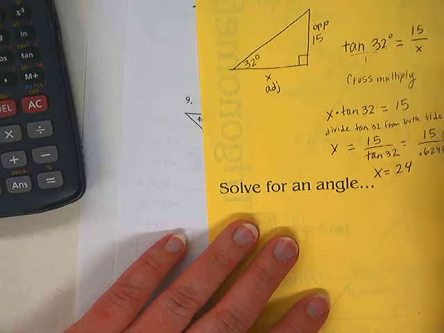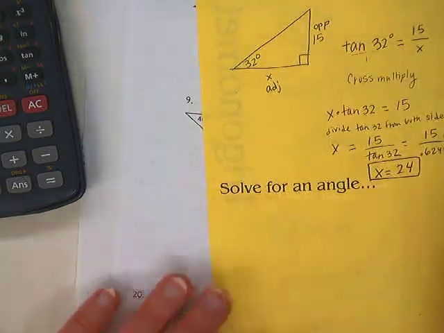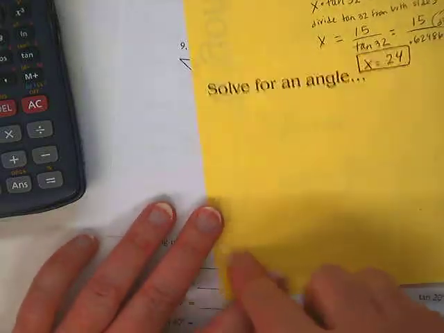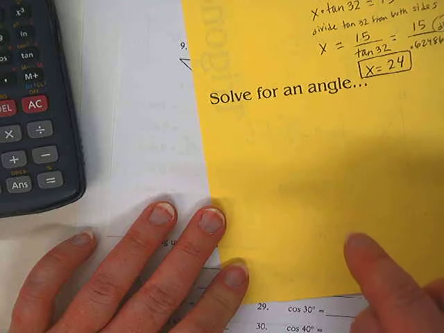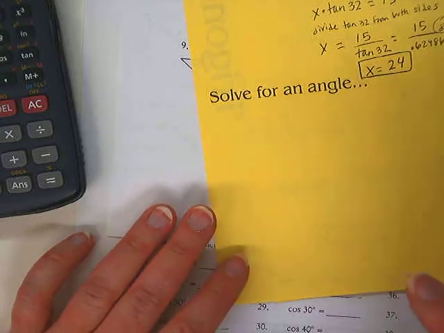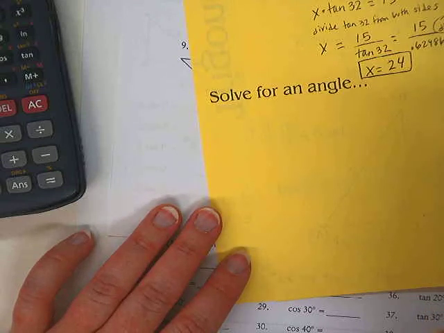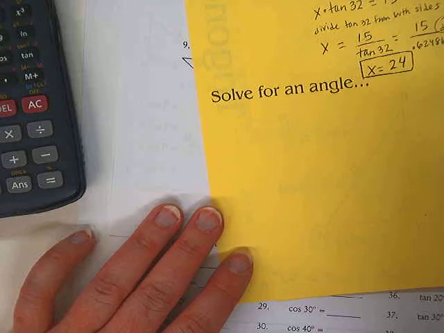Okay, here's what my calculator says. 24.0038. Isn't that close enough to just call it 24? Yes. Okay, guess what? We're not learning this part today. That's worksheet number 6. So you now know everything you need to finish your homework.